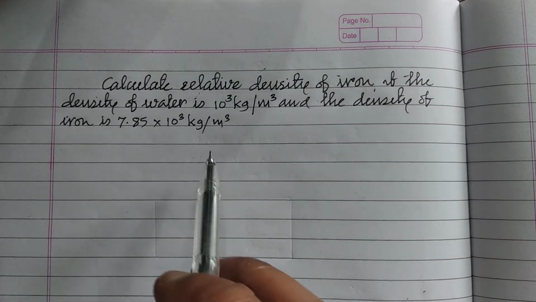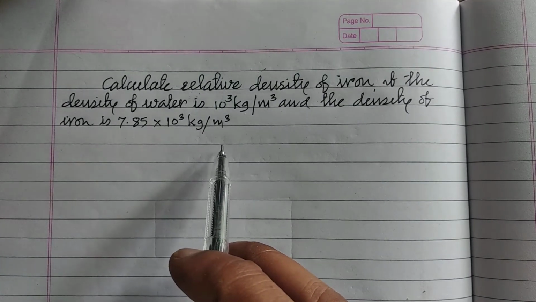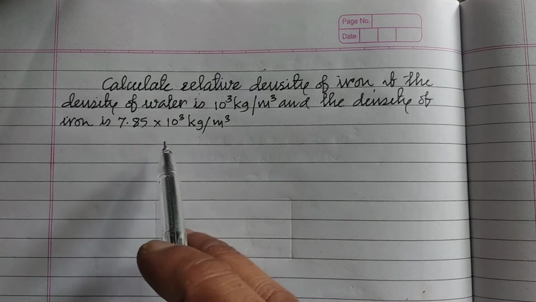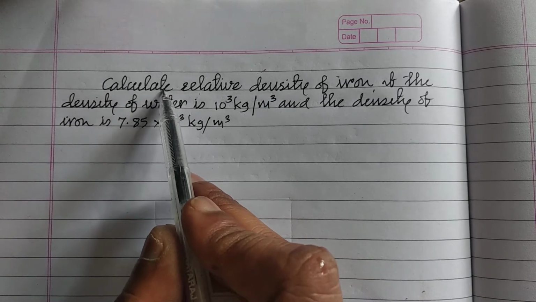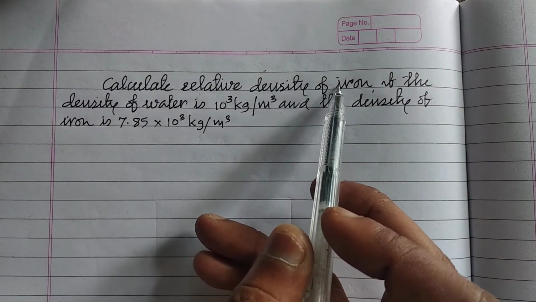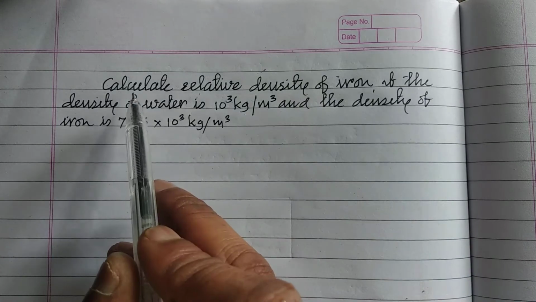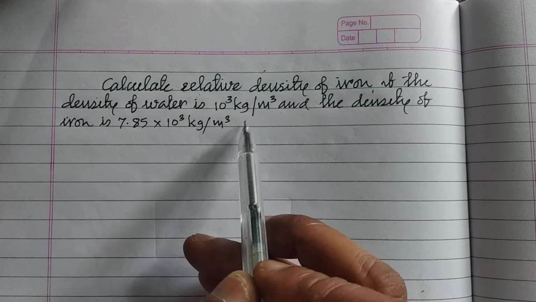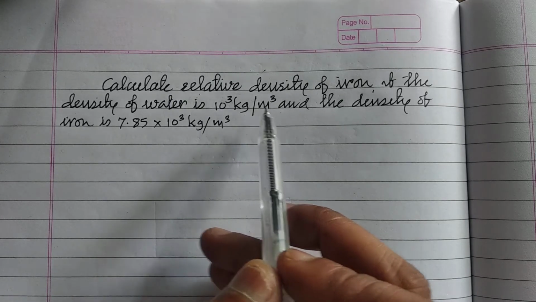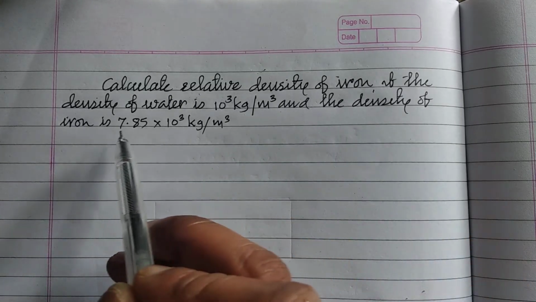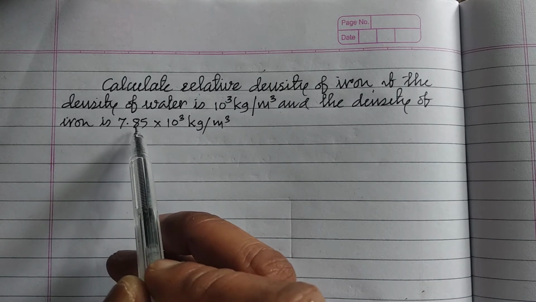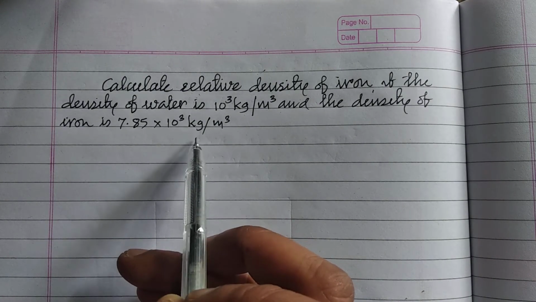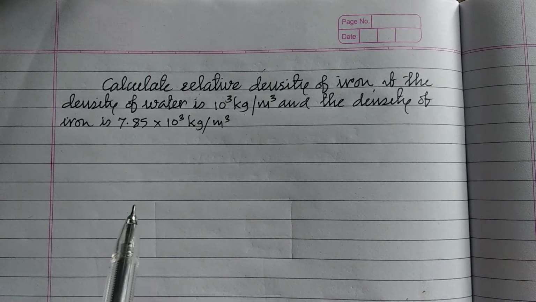Hello dear students, today we are going to study about the relative density of the ion. Let's read the question first of all. Calculate the relative density of an ion if the density of water is 10 raised to 3 kilogram per cubic meter and the density of an ion is 7.85 multiplied by 10 raised to 3 kilogram per cubic meter.